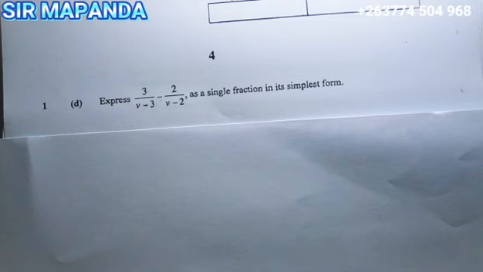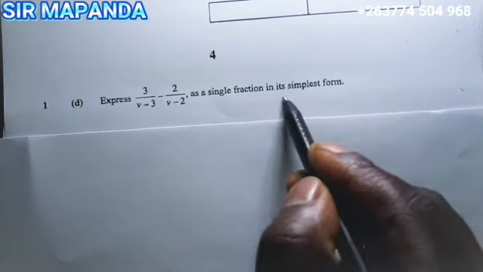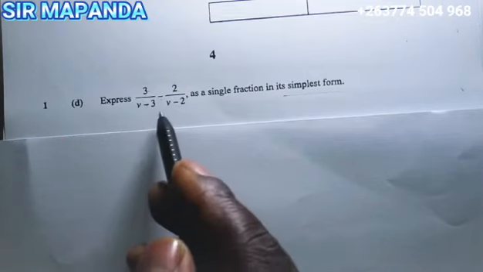Express 3 over v minus 3 minus 2 over v minus 2 as a single fraction in its simplest form, right? So the first thing to do is to identify the LCM of the denominators. The LCM of v minus 3 and v minus 2 is the product of the denominators placed in brackets.